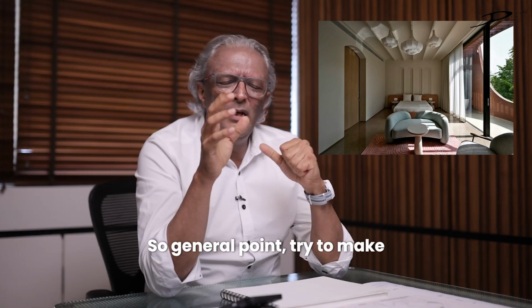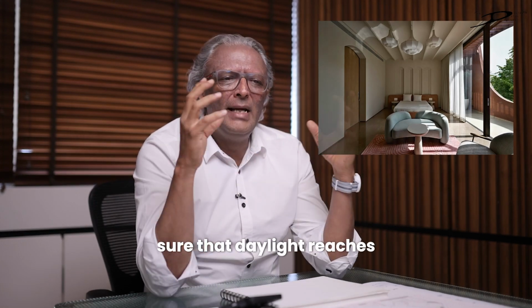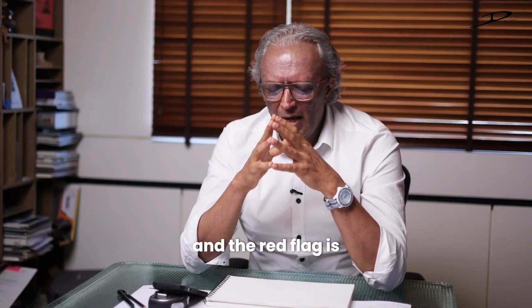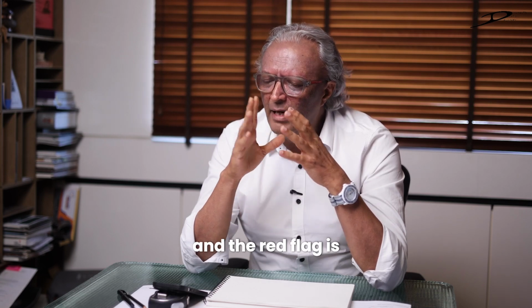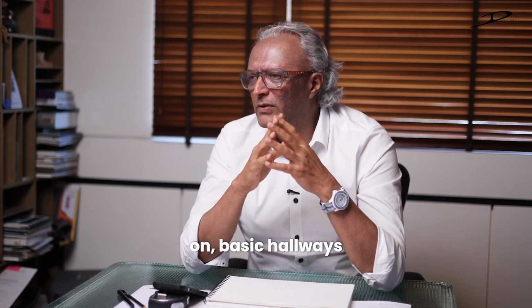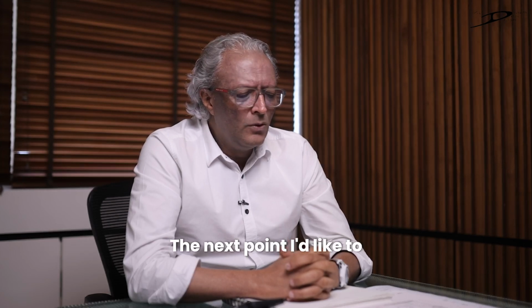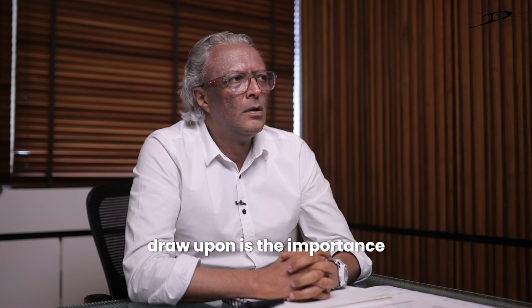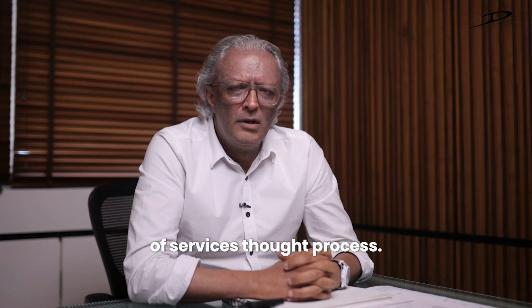So, general point, try to make sure that daylight reaches all parts of your project. This one factor alone will make your project feel nicer, and the red flag is on basic hallways and bedroom corridors. The next point I'd like to draw upon is the importance of services thought process.